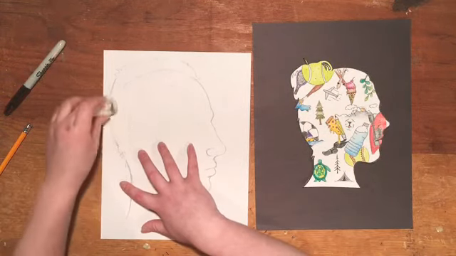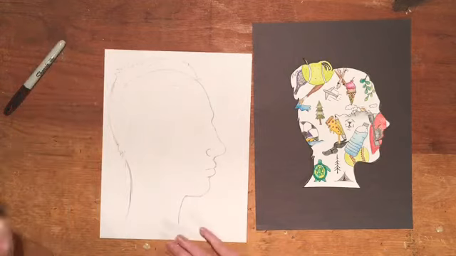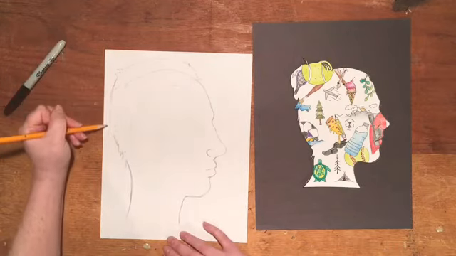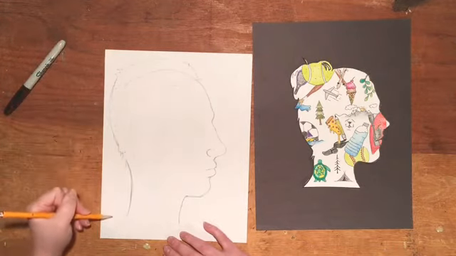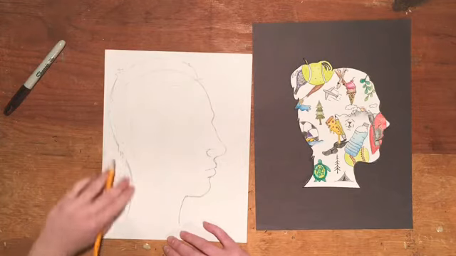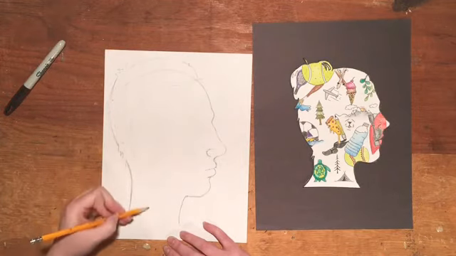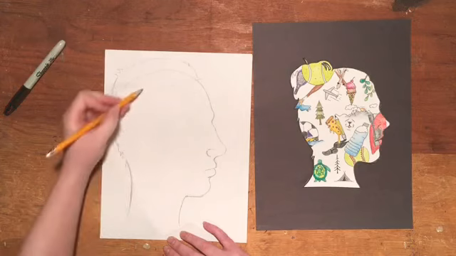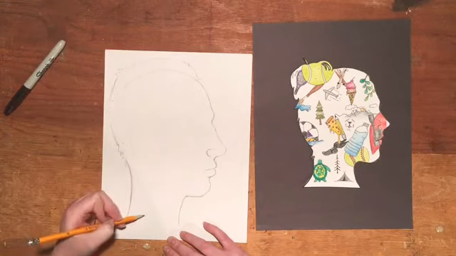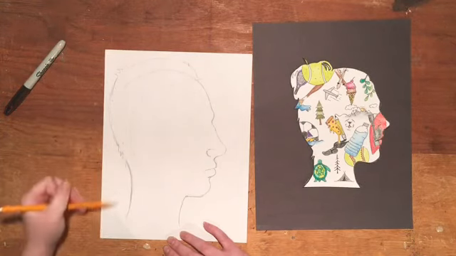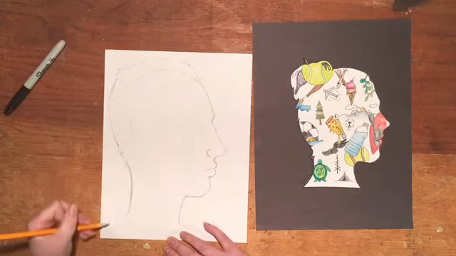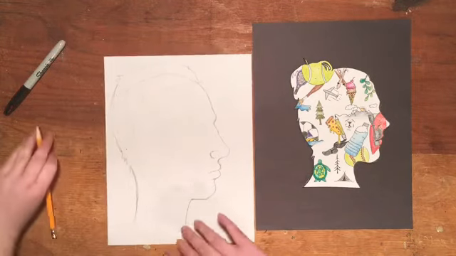And if you were to have your hair down, or long hair, you would just come straight down and you wouldn't need this back part of your neck. You would just have where your hairline would connect there. So you just come right down so it's the shape of your head.